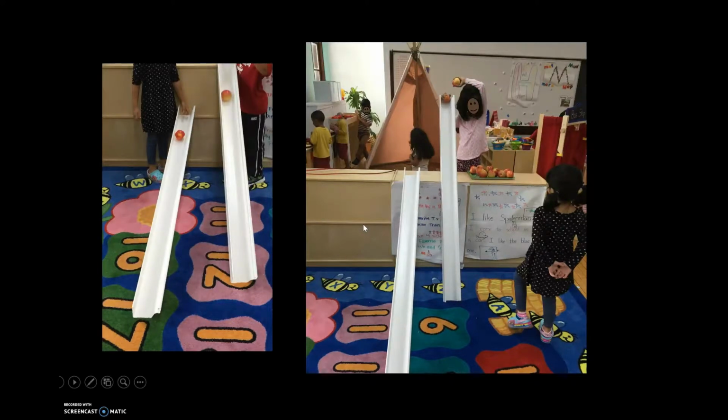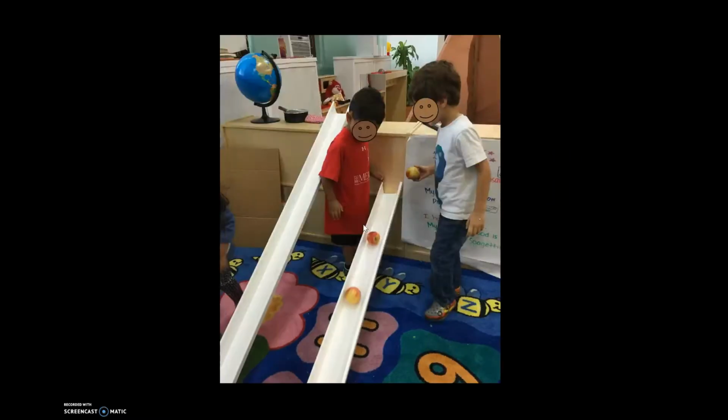All you need is a gutter that you can get at Home Depot, cut it in half, and use it as ramps. We put apples on a tray, and the kids manipulated the ramps by pulling them up higher and lower, and they got to learn about gravity, about speed, force, and it was such a huge hit.